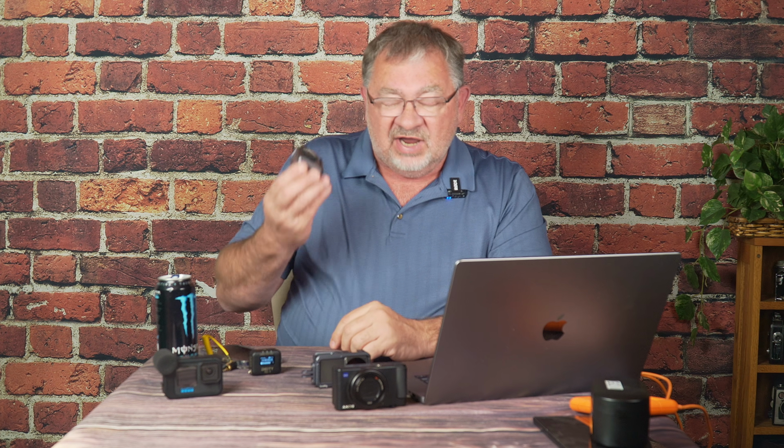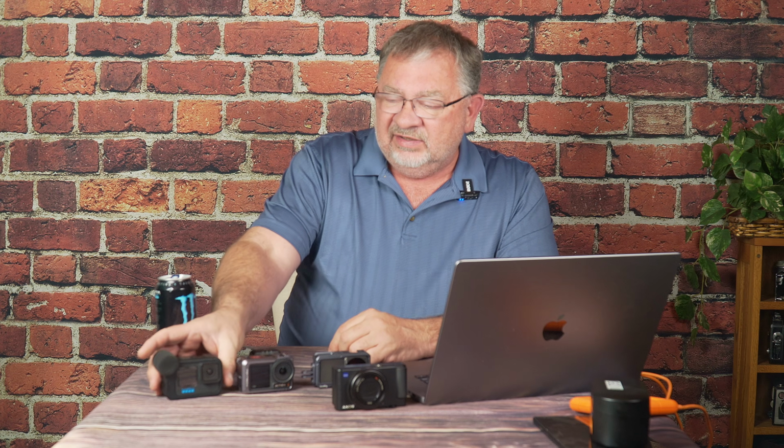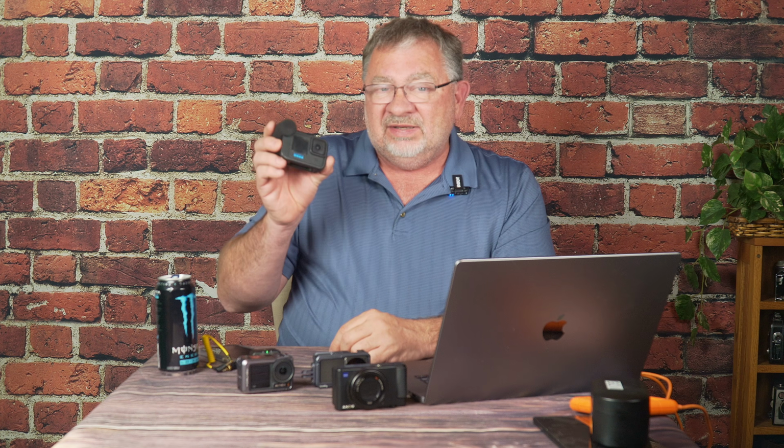The GoPro and the DJI Action 3 support jamming timecode. That means using an external source to set the timecode clock on these. Pretty cool. Now that's the latest official firmware for the DJI Action 3, and it is the latest GoPro Labs firmware for the Hero 9, 10, and 11.